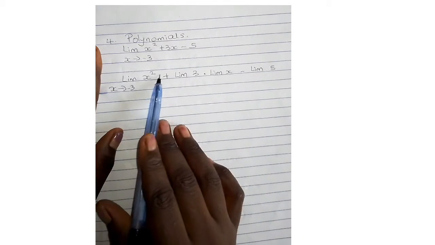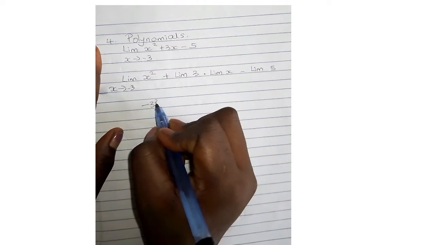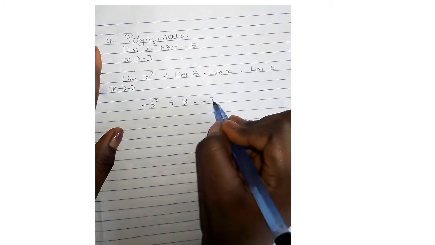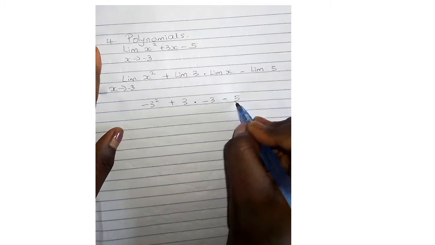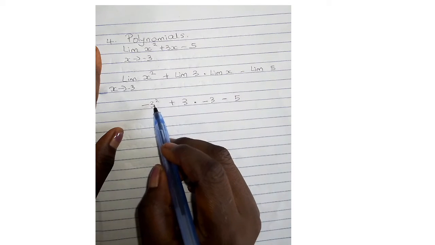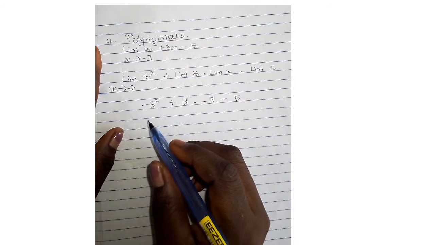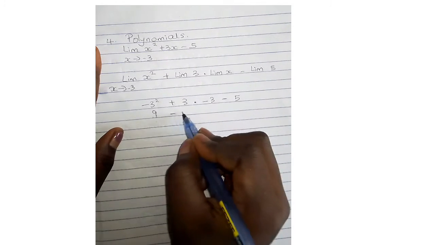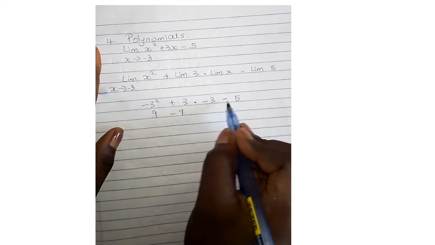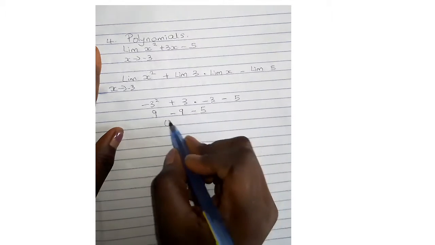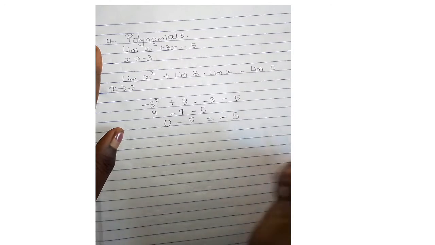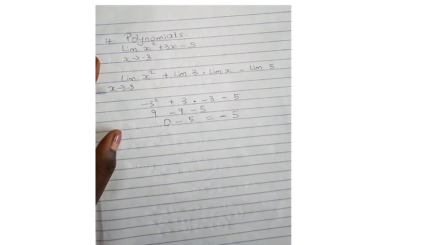So at this point, we are going to have minus 3 squared plus 3 times minus 3 minus 5. So minus 3 squared is minus 3 times minus 3, which is going to give us 9. So I'm going to have 9 minus 9, which is 3 times minus 3, minus 5. So this is going to have 0 minus 5, which is equal to minus 5. So this is how you solve for problems involving polynomials.